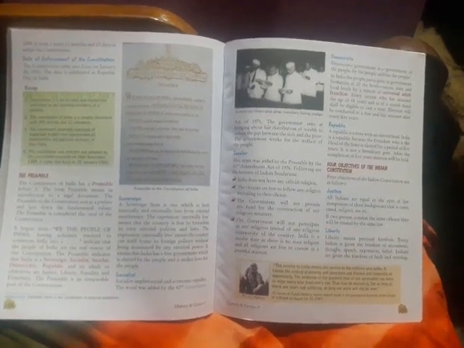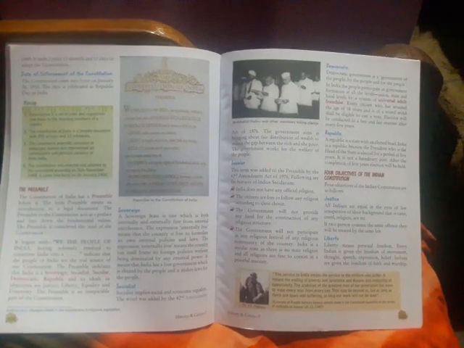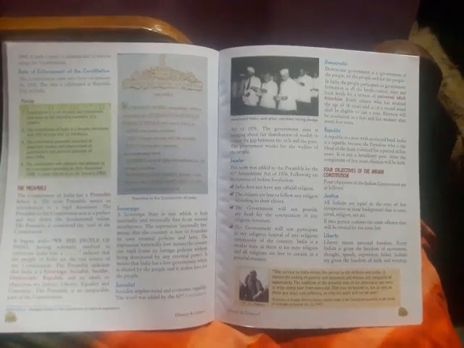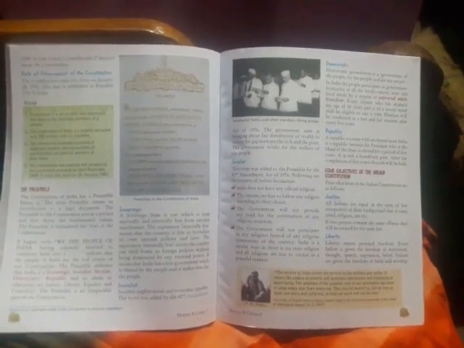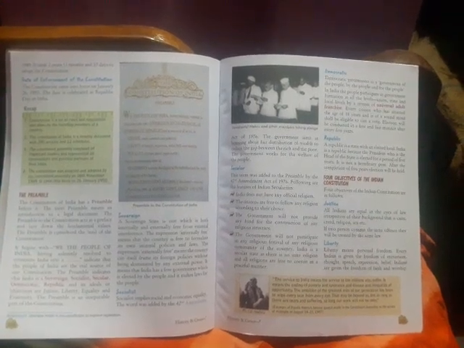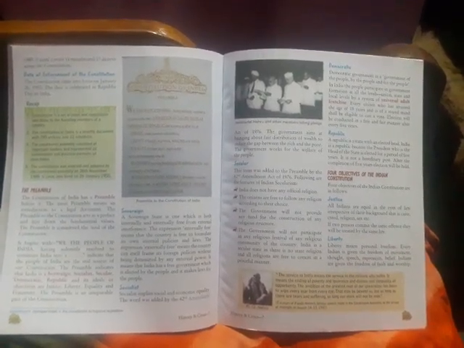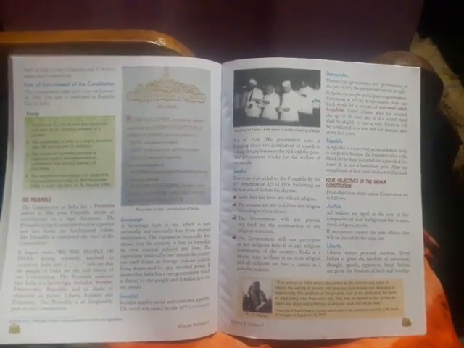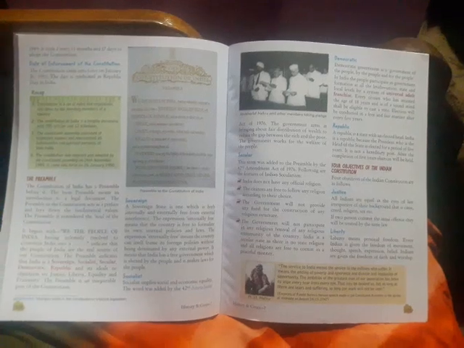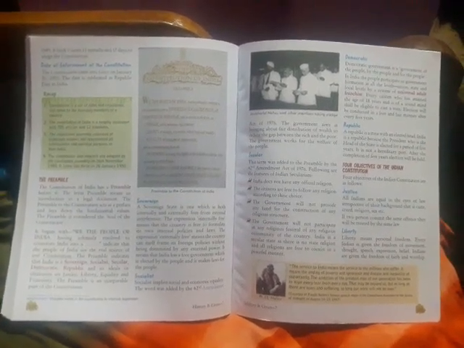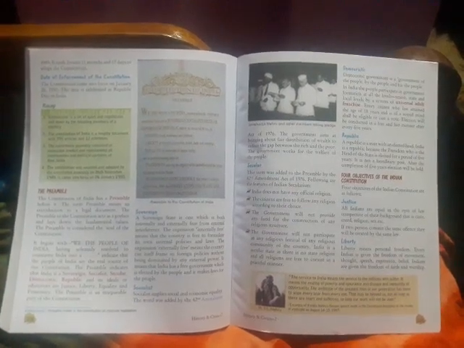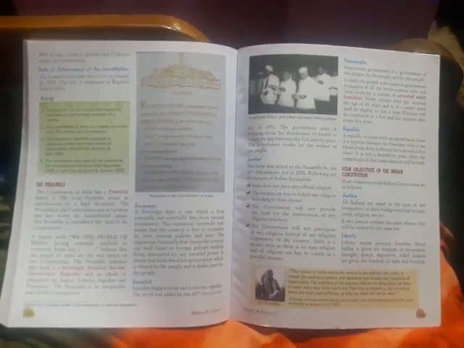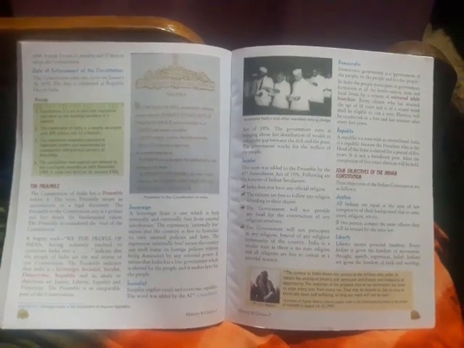The third term that we come across that is added to the preamble of the Indian Constitution by the 42nd Amendment Act of 1976 is the word secular. Now, whenever we say secular, we basically mean that in India there is no official religion. The citizens of India are free to practice, profess, and propagate the religion of their own choice. The Indian government does not participate in any religious activities conducted by any religious community. Furthermore, in India, you do not have any state religion.